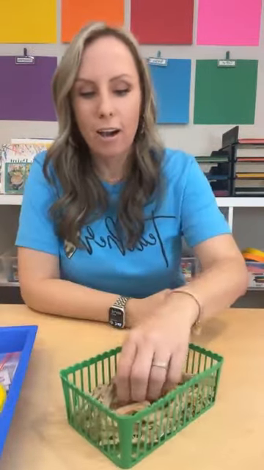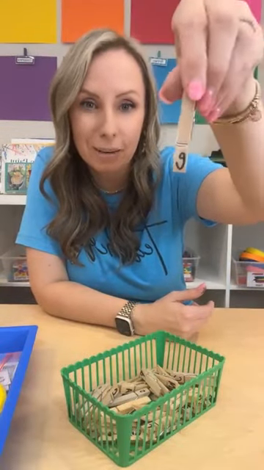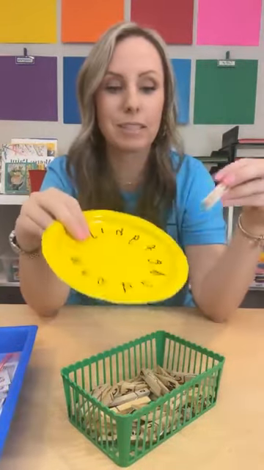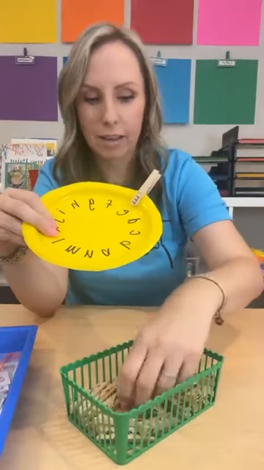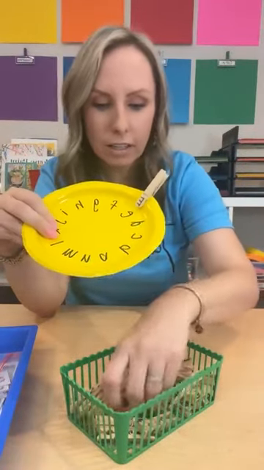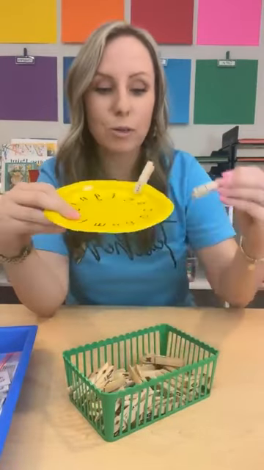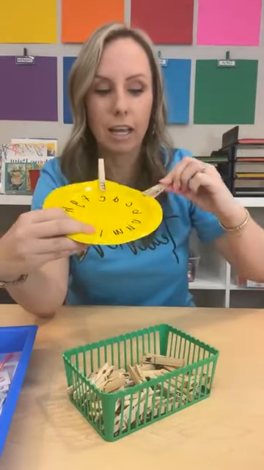So this letter manipulative, I know you probably already have in your classroom. This one are clothespins. I do uppercase on one side, lowercase on the other. And then again, you can use them with a ton of different games. This is like a sunshine, and they can match it and make the sunshine with all the clothespins. Clothespins are great because they're a lot of fine motor, lots of opening and closing, hand-eye coordination.